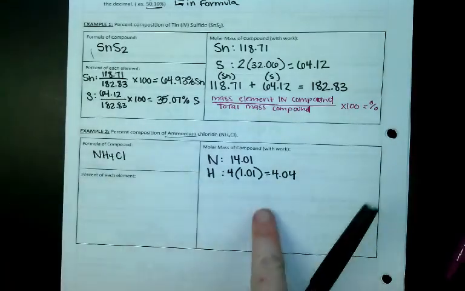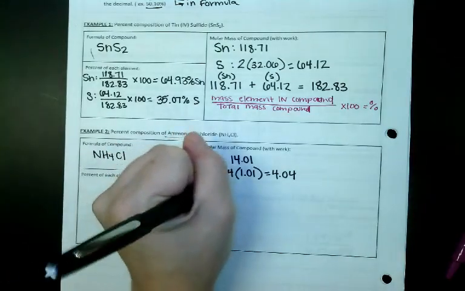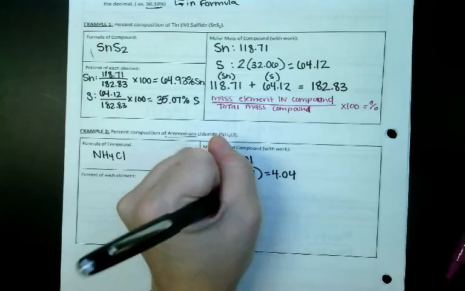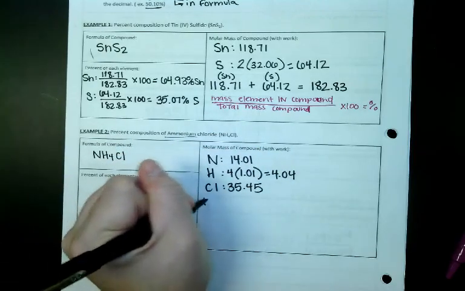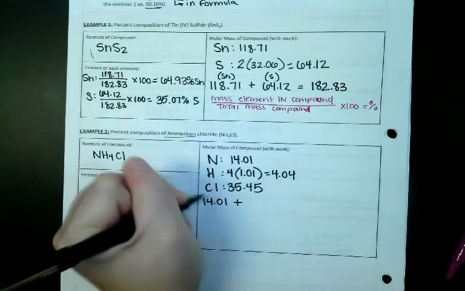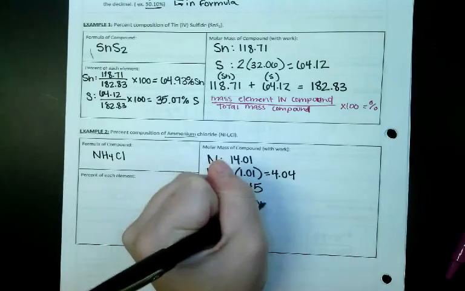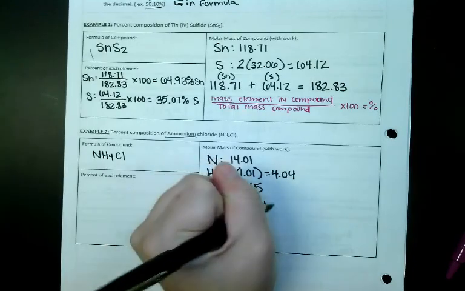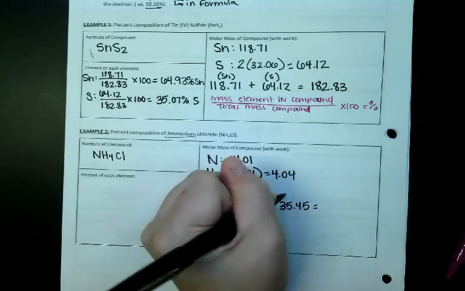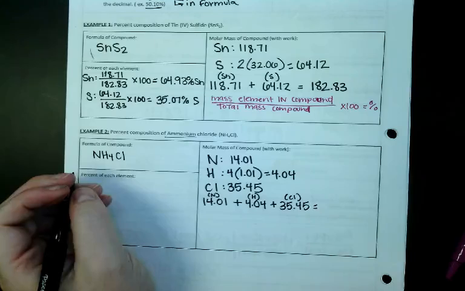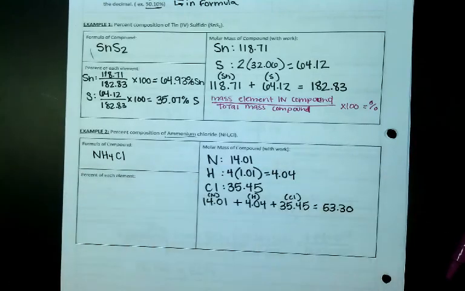And then I have one chlorine, 35.45. So I take these and add them together. 14.01, which is nitrogen, plus 4.04, which is hydrogen, plus 35.45, which is our chlorine. Add those together, my mass is 53.30. Now we're going to calculate the percent of each element.